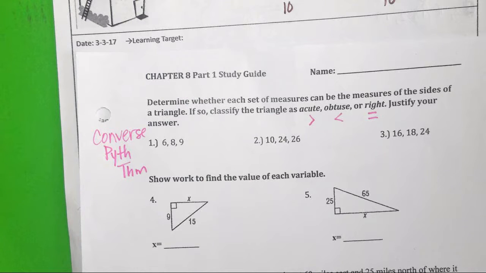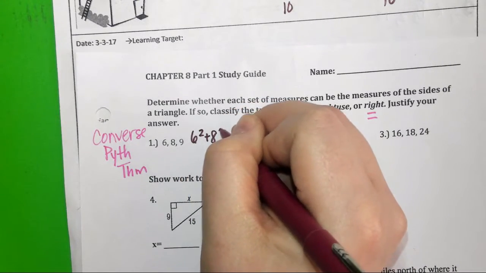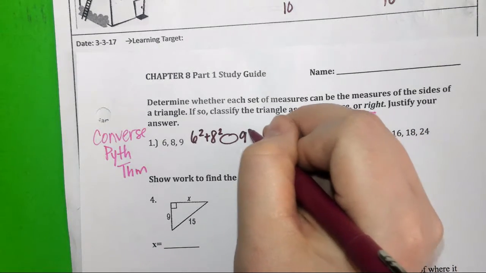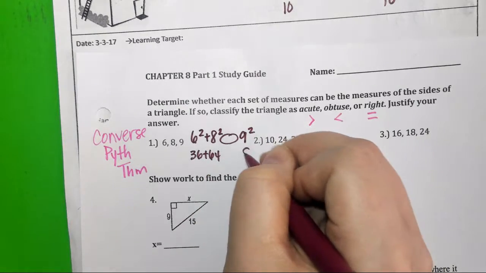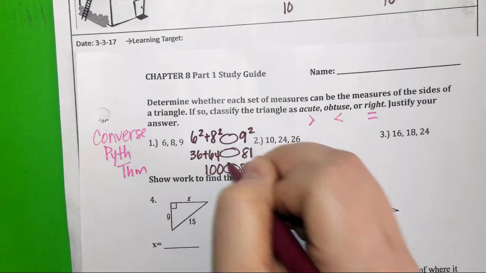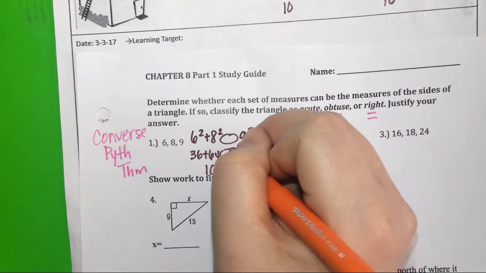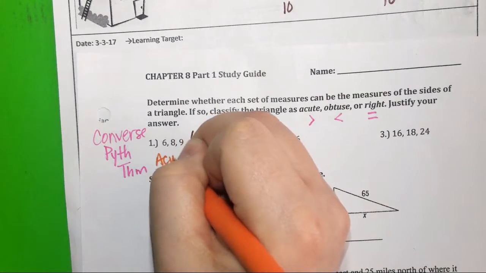What am I supposed to do on number 1? You're supposed to put 6 squared plus 8 squared equals another space. I do the circle, and then do c squared. Okay, so that's 36 plus 64, and that's 100. Do I decide to use less than or greater than? Okay, if I pick the greater than, then what kind of triangle is this? Okay, so it's an acute triangle.